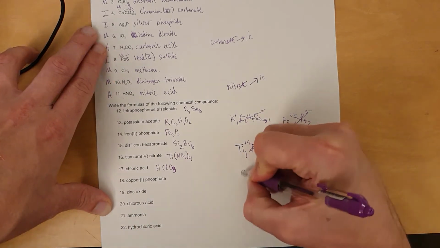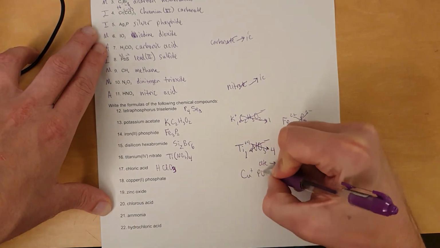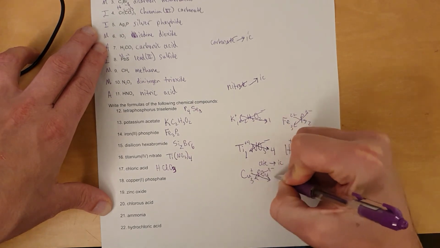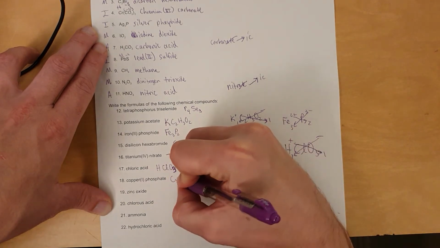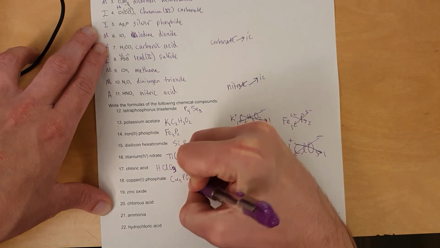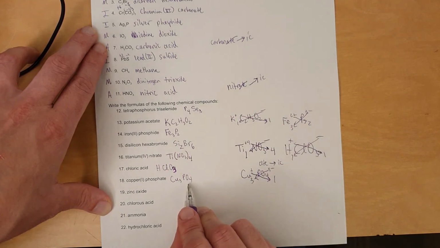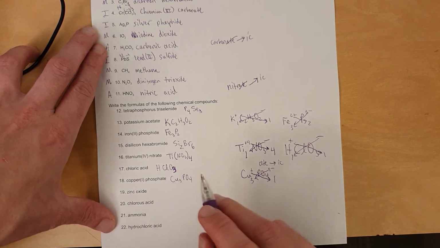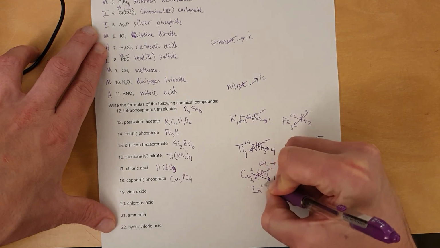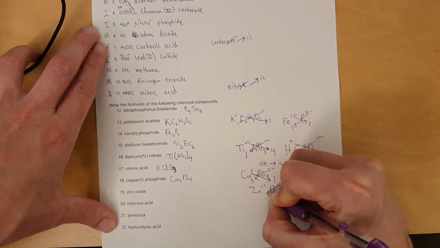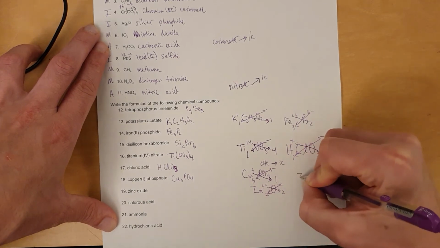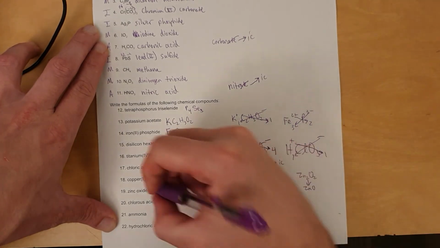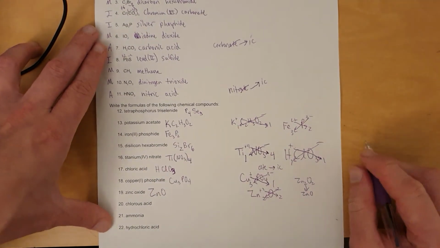Next, copper 1 phosphate. That's copper with a +1 charge, and phosphate is PO4 with a 3 minus charge, meaning that in the formula we need to have 3 coppers and 1 phosphate. So let's put 3 coppers and 1 phosphate. Remember, 1 polyatomic ion means no parentheses needed. Same here, same here. All right, next, zinc oxide. You have to memorize zinc is a +2, oxygen is a -2, which means you have 2 zincs and 2 oxygens in the formula. So Zn2O2 reduces to ZnO. Therefore, ZnO is the formula for zinc oxide.